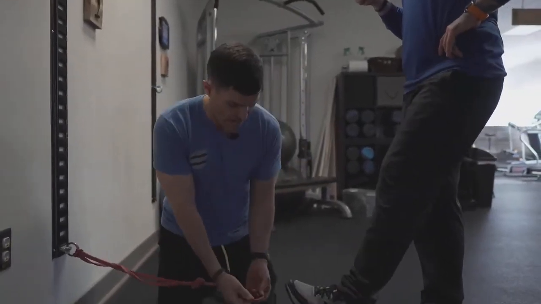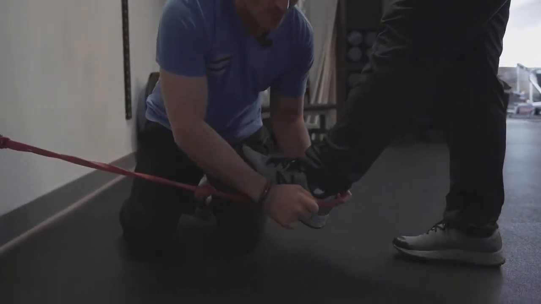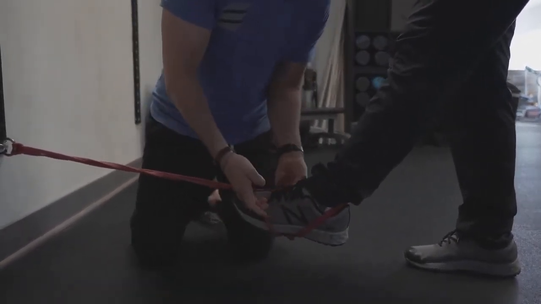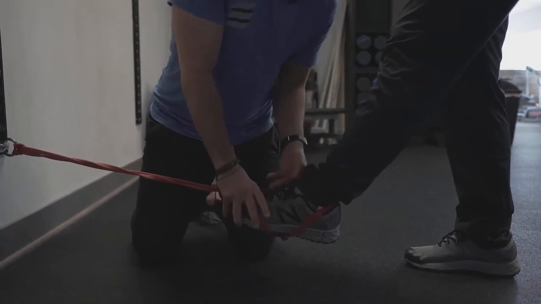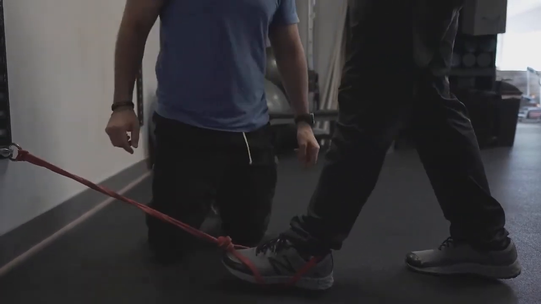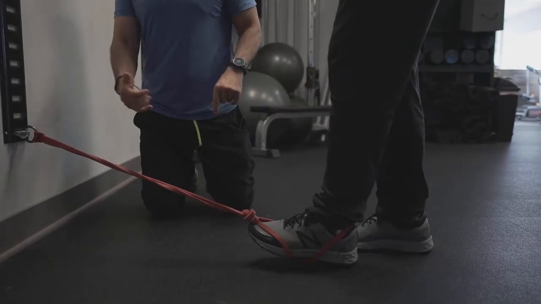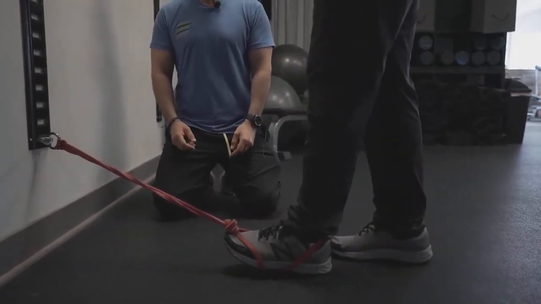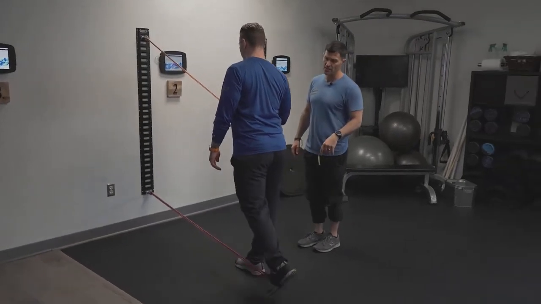But if we have Chad come up here, I'm gonna slide that over his heel, and then I'm gonna bring this top one right over the tip of his toe. And by doing that, it's gonna hold that basically as a makeshift cuff. So he's gonna probably wanna come in a little bit closer so that he has more slack in the band. He's gonna kick his leg back, his left leg into extension.